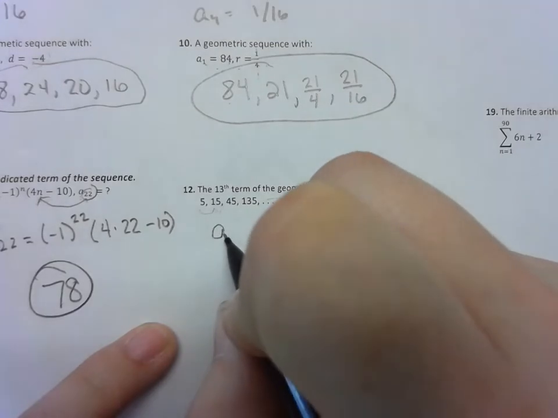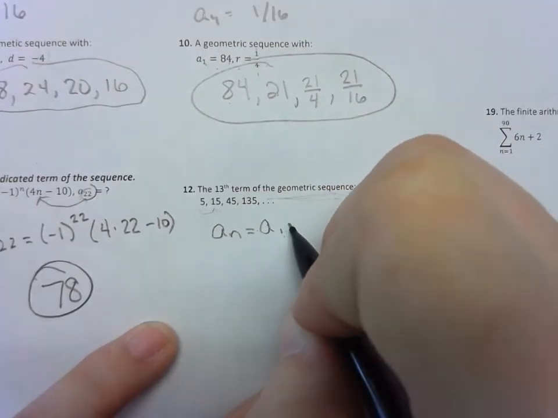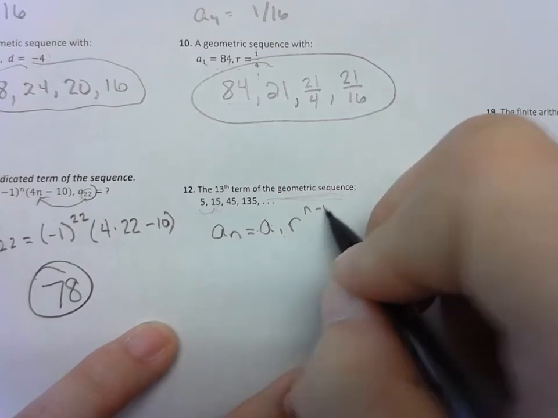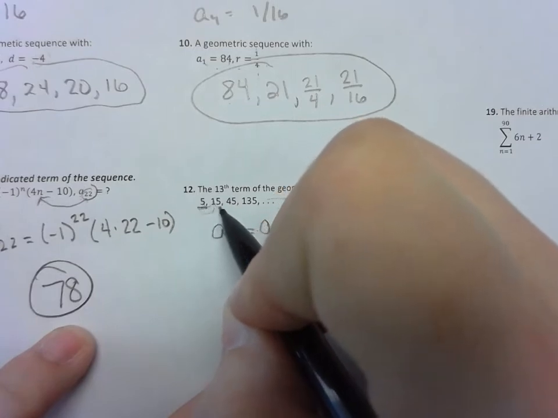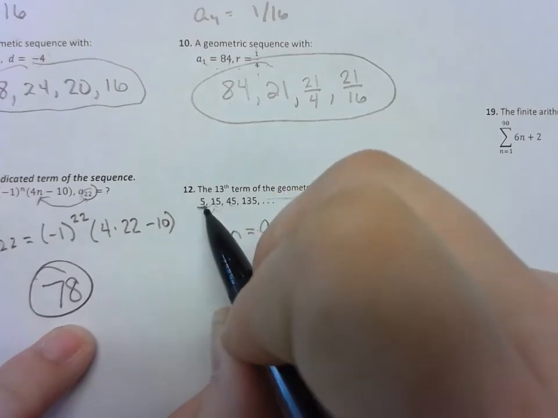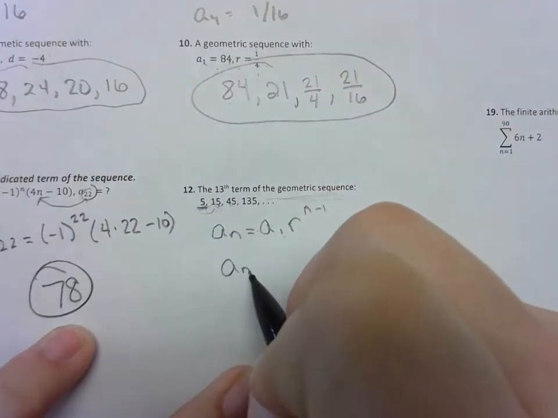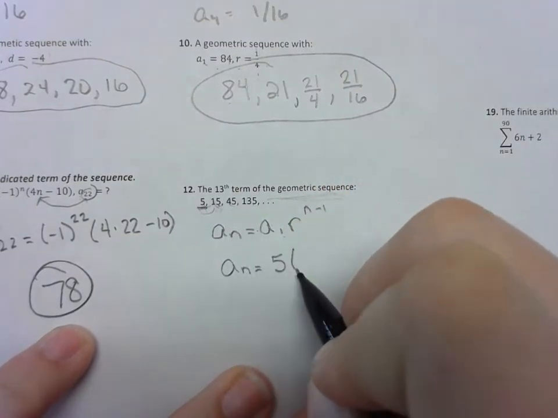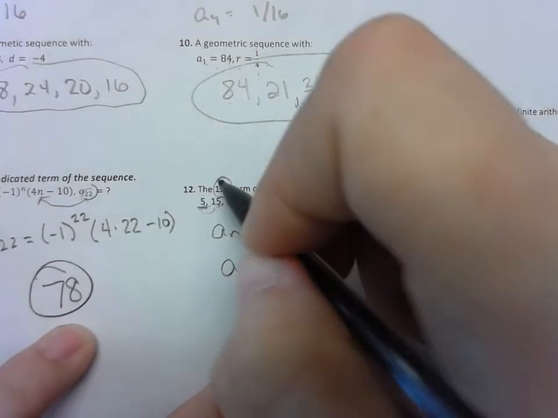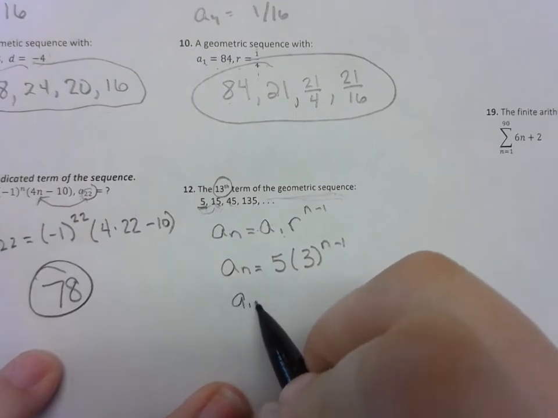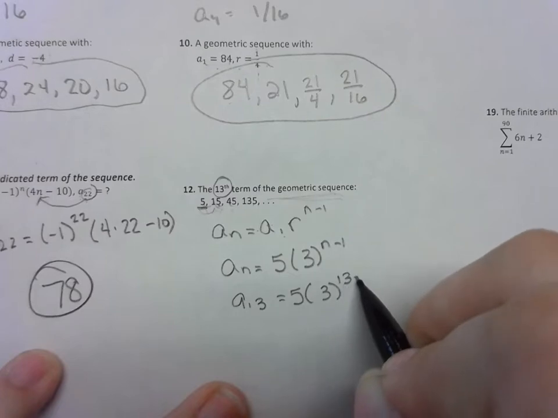So the general form for a geometric formula is a sub 1 times your common ratio to the n minus 1th power. Here's my a sub 1. And then how am I getting from one term to the next? Looks like to me I'm multiplying by 3, by 3, by 3. So a sub n is equal to 5 times 3 to the n minus 1. Well, I need n to be 13. So I'm going to plug in a 13. 5 times 3 to the 13 minus 1.